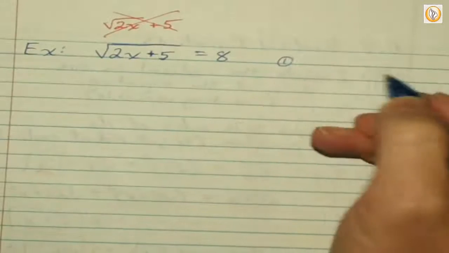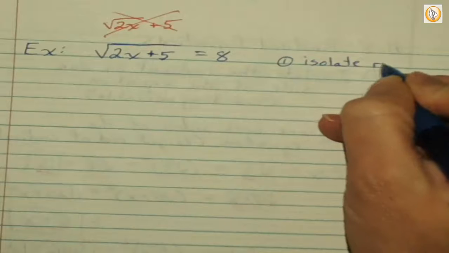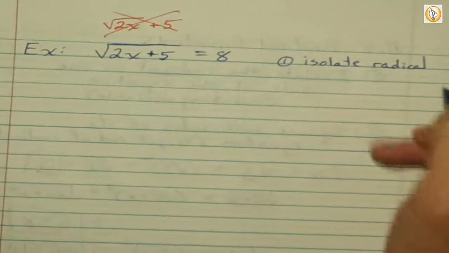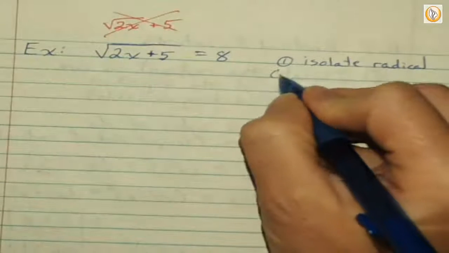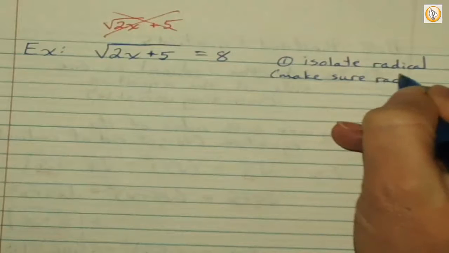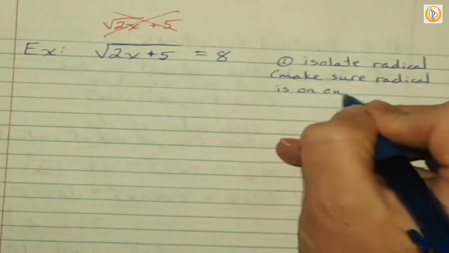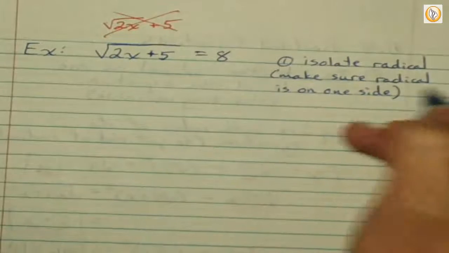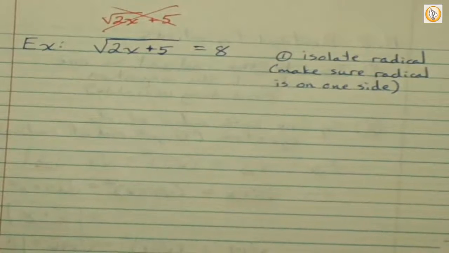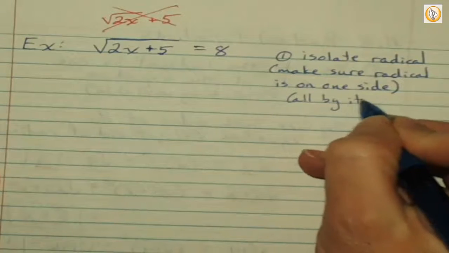Okay, so step 1, we're going to isolate the radical. You're all writing this down. In other words, you're going to make sure the radical is on one side. Isolate the radical. You're going to make sure the radical is on one side, all by itself.